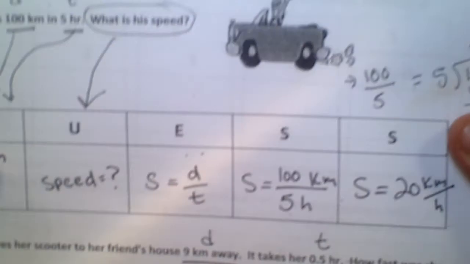If you need a little refresher on long division, it's there on the bottom. I push my numerator off the top, put it in my division house, and I'm doing 0.5 into 9, which is how I get 18 kilometers per hour. So there's a little review on how to do long division with decimals.